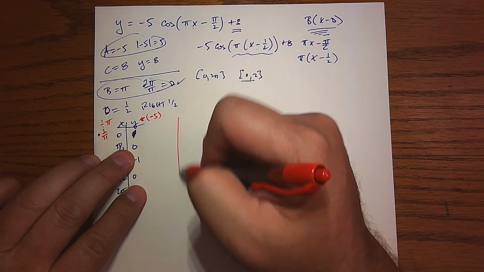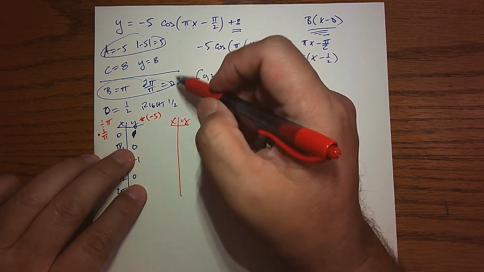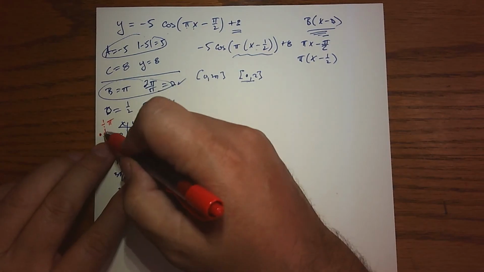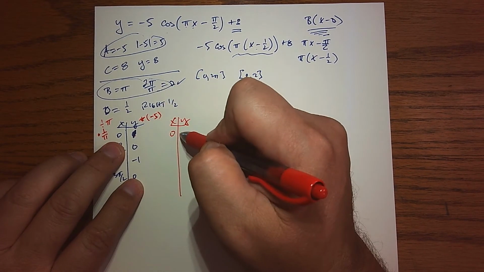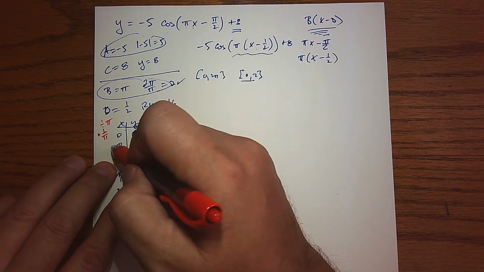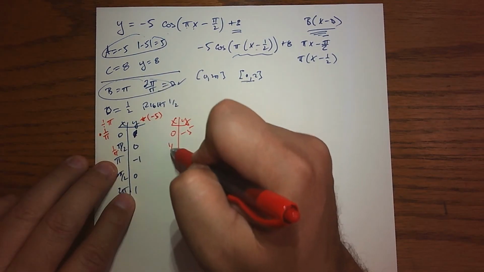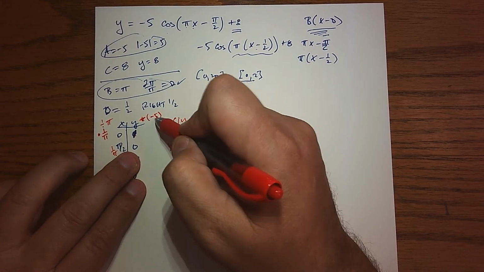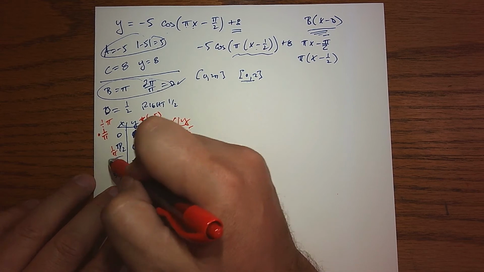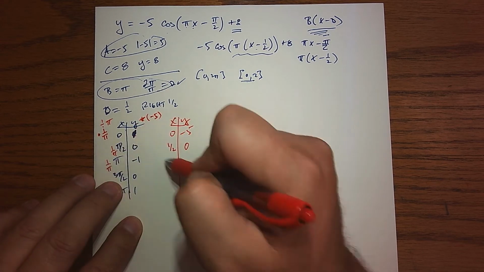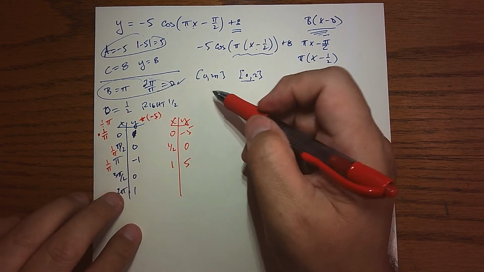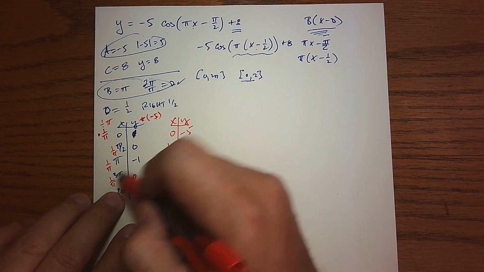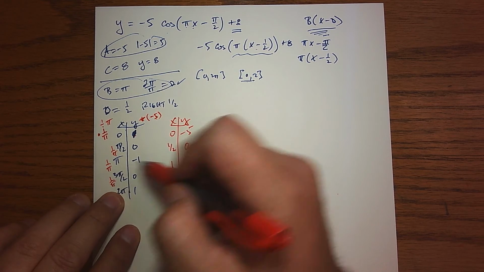So when we do this, 1/pi times 0 is 0. 1 times -5 is -5. 1/pi times pi over 2 will cancel out, leaving us with 1/2. 0 times -5 is 0. 1/pi times pi is 1. -1 times -5 is 5. 3 pi over 2 multiplied by 1/pi, the pi's cancel out.